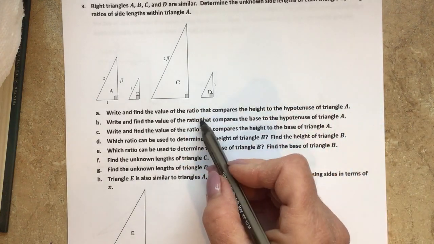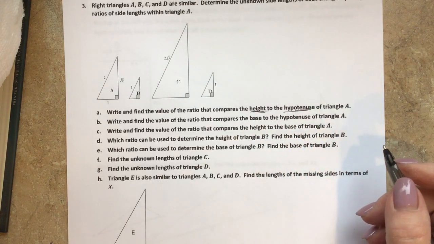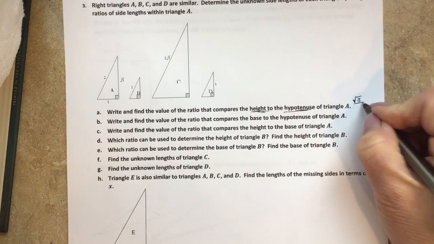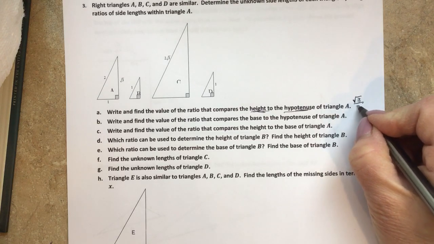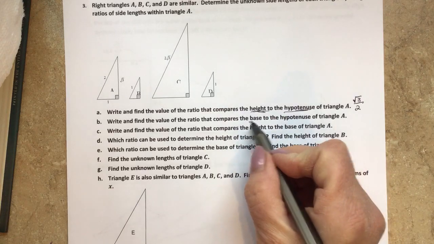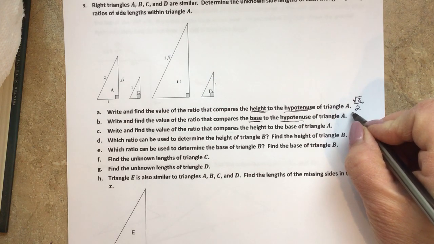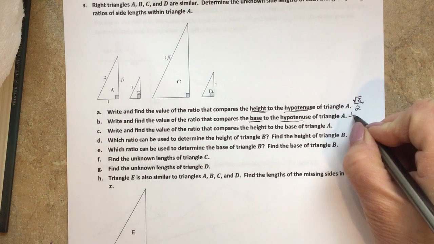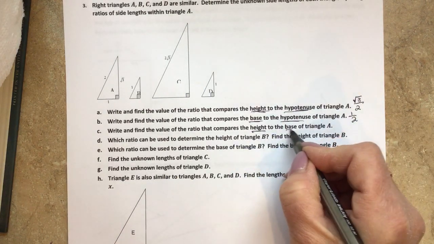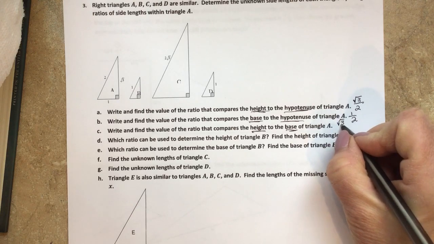All right, so we want to do the height to the hypotenuse of triangle A. So the height is rad 3, and the hypotenuse is 2. For B, we want the base to the hypotenuse, again, of A. So the base is 1, and the hypotenuse is 2. Now we want to do the height to the base. All right, so the height is rad 3, and the base is 1.